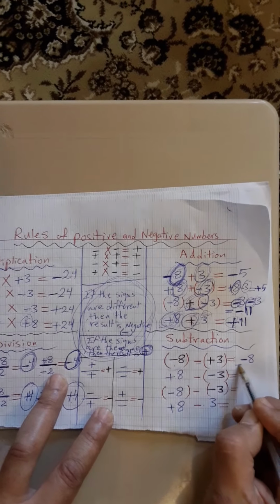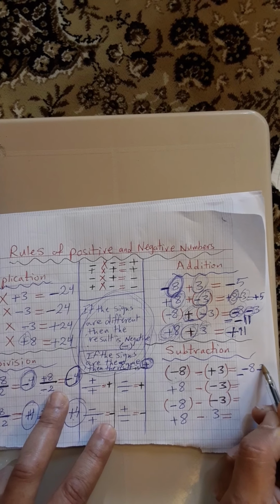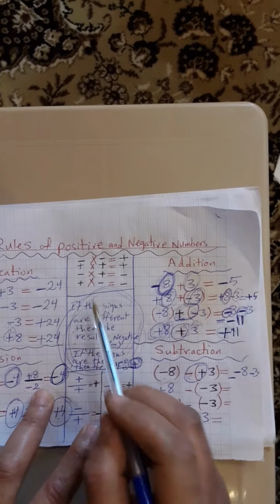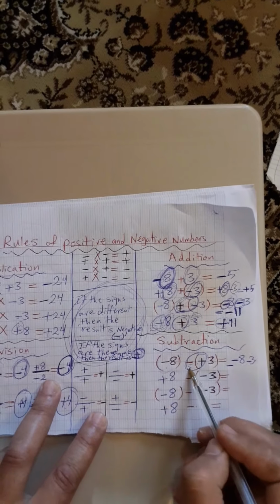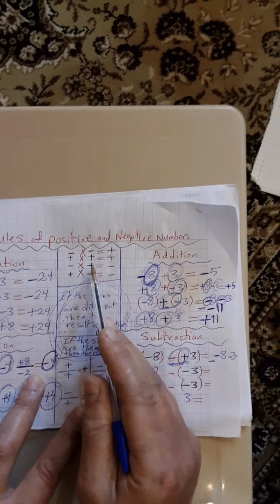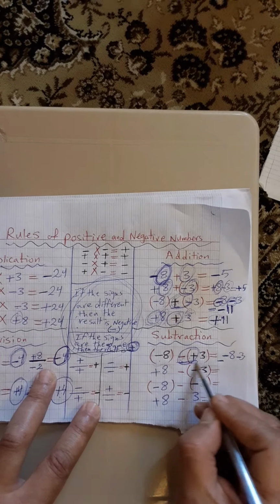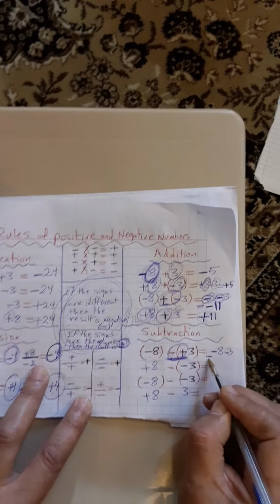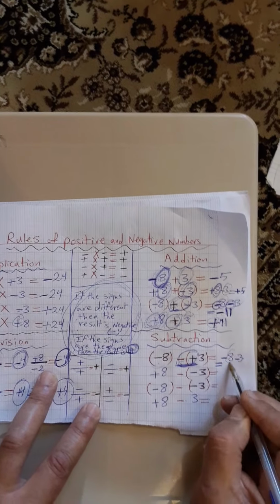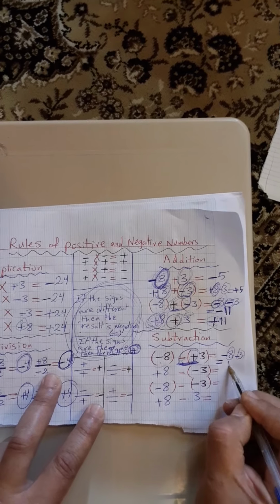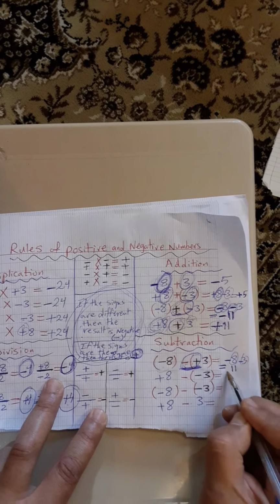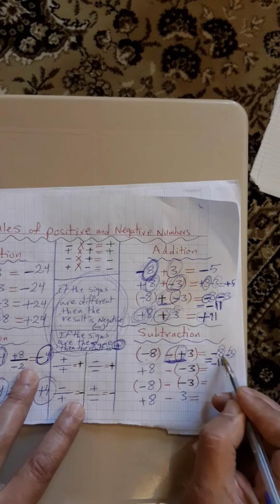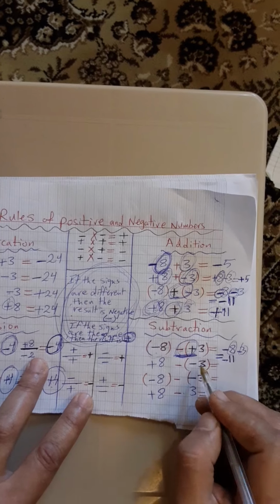Minus times plus is minus. Minus 8 minus 3, by multiplying minus and plus. Multiply the signs: minus times plus. If we have different signs, the result is minus. Minus 8 minus 3. Then we can add the values without signs: 11. But what is the sign? Minus. The sign is minus. Minus 11.